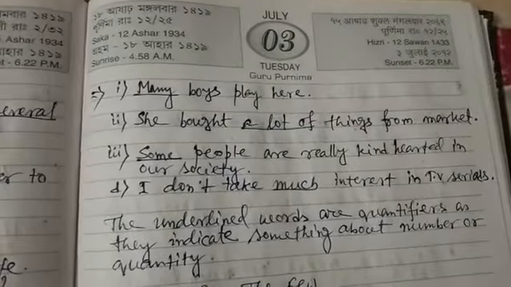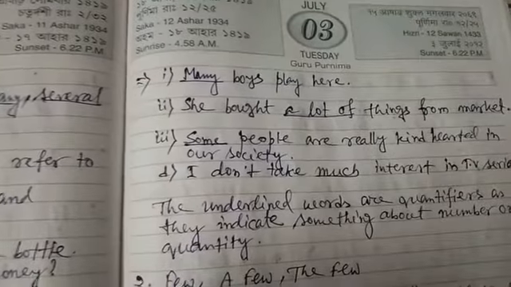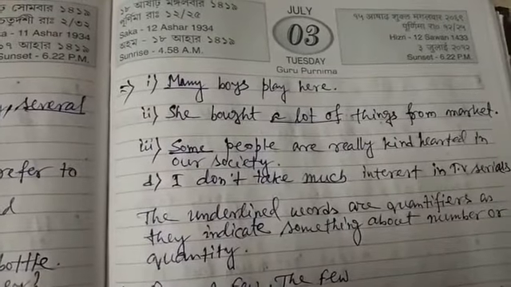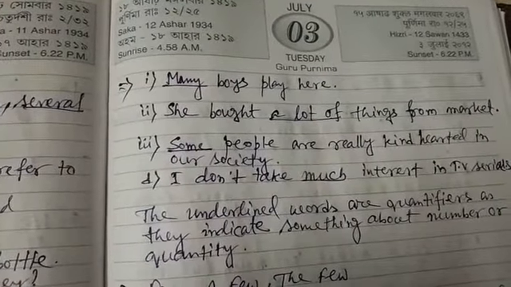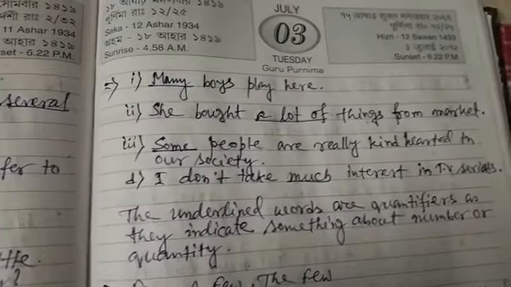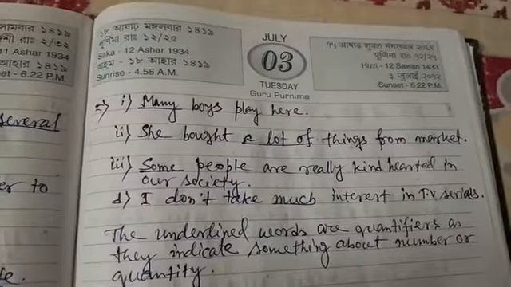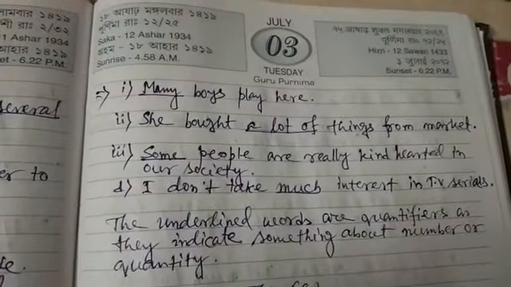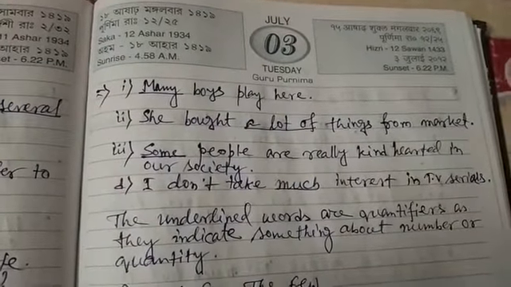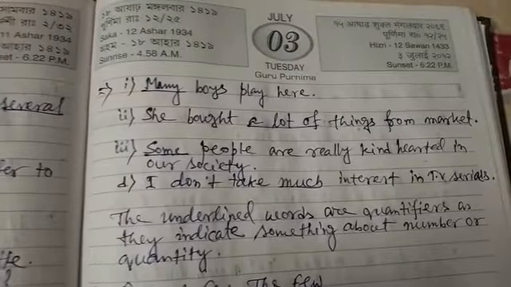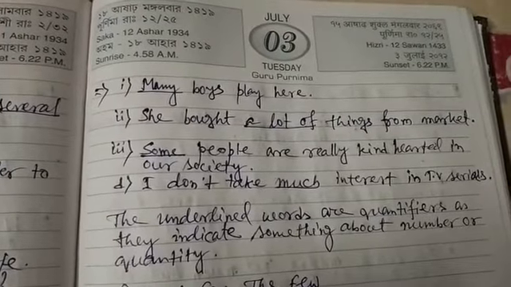Now, we shall read a few sentences. Many boys play here. She bought a lot of things from the market. Some people are really kind-hearted in our society. I don't take much interest in TV serials. The underlined words are quantifiers as they indicate something about number or quantity.